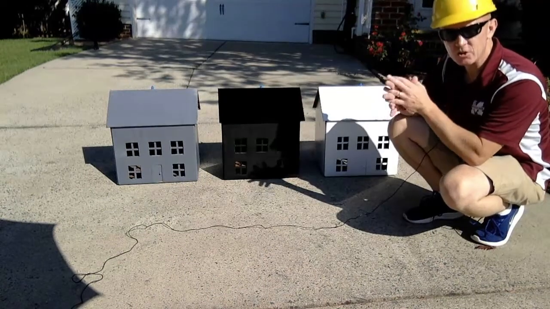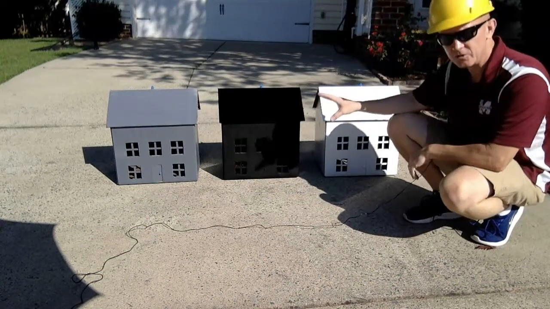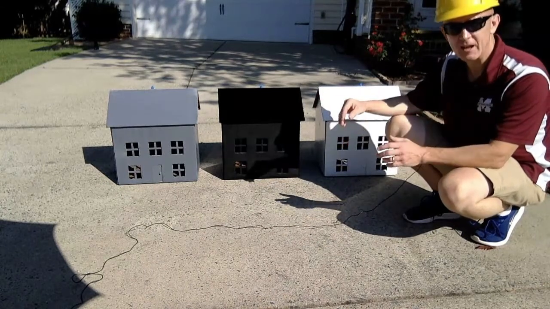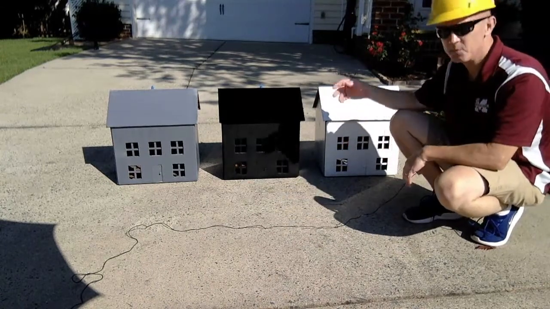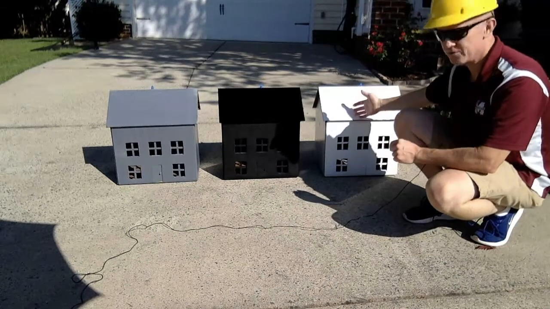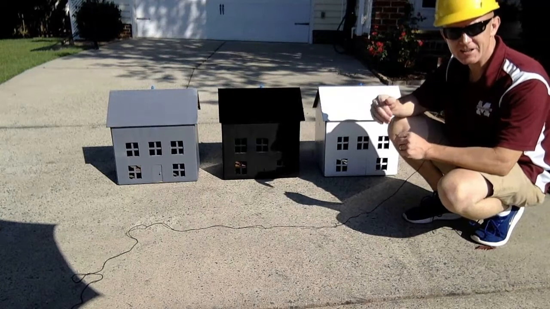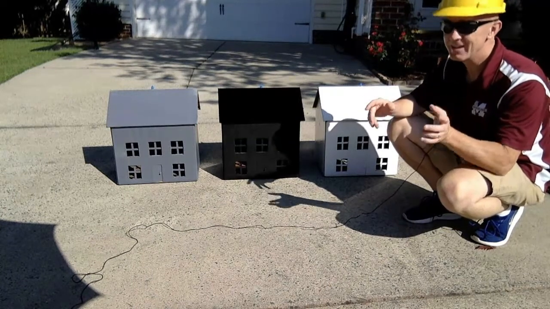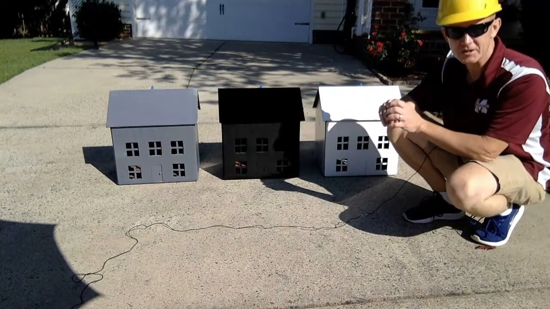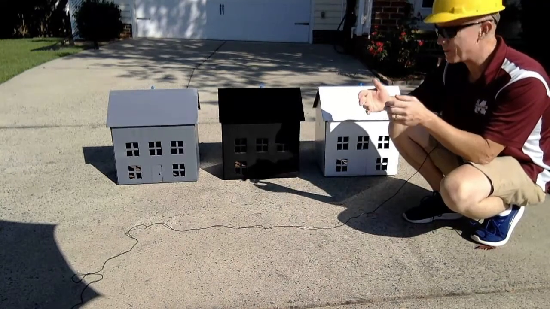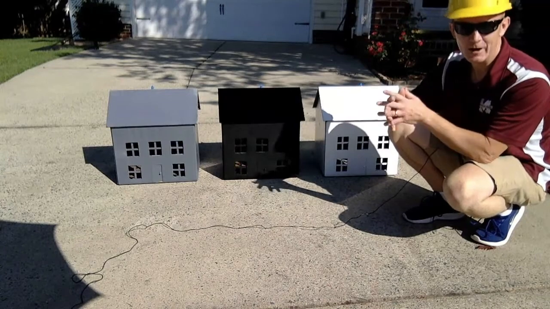So we can make a good conclusion here and say that the darker the color, the higher the temperature inside. Probably due to the fact that we have more heat energy being absorbed by the darker colors than we do the lighter ones. So the darker colors will have higher heat inside, which means my air conditioner is going to have to work harder, isn't it? And in the summertime, a harder working air conditioner means a higher amount of electricity, which means a higher electric bill.